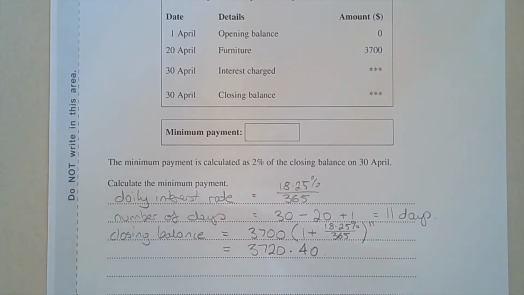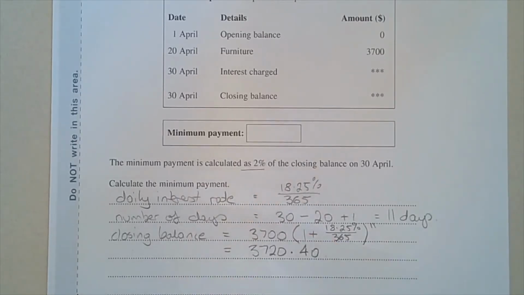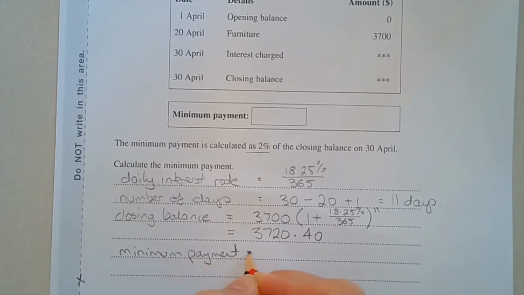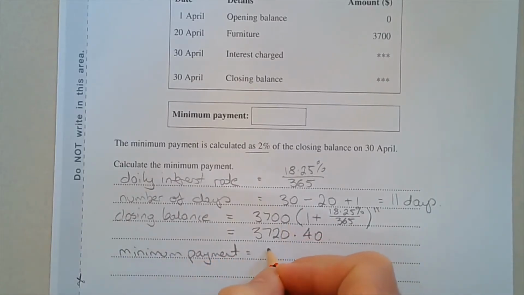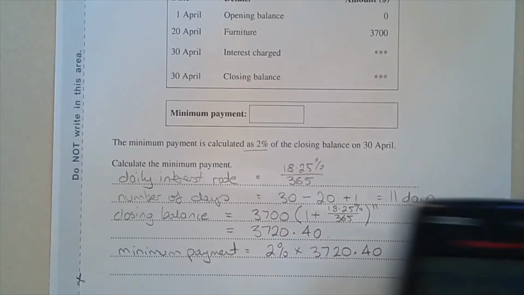But that's not the minimum payment. The minimum payment is calculated as 2% of the closing balance. So that is equal to 2% of 3,720.40.